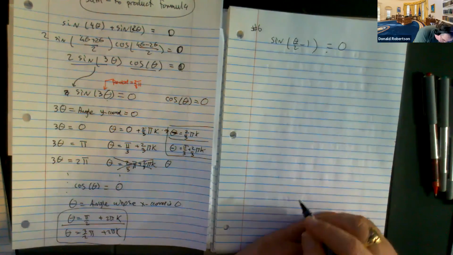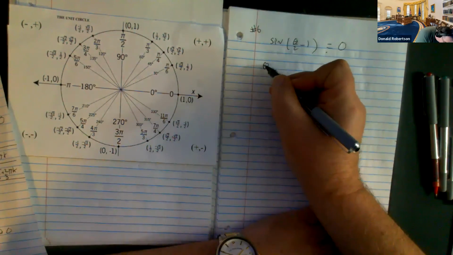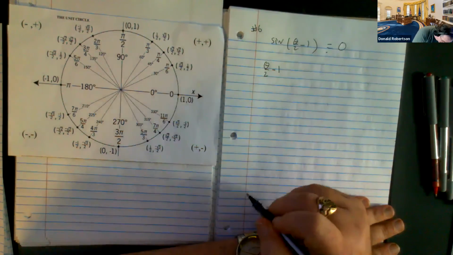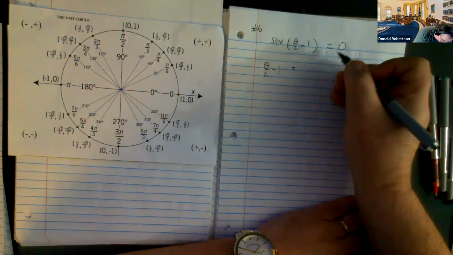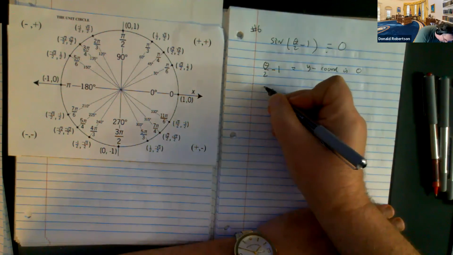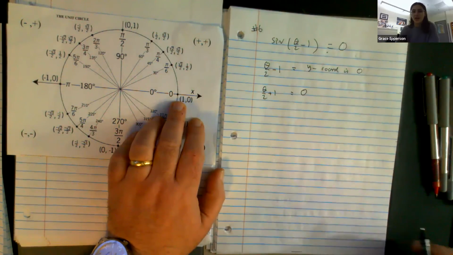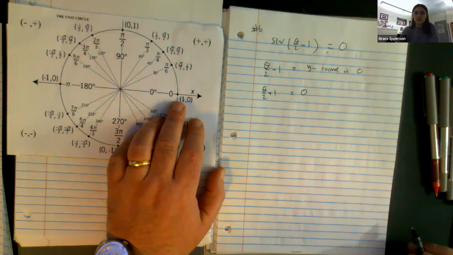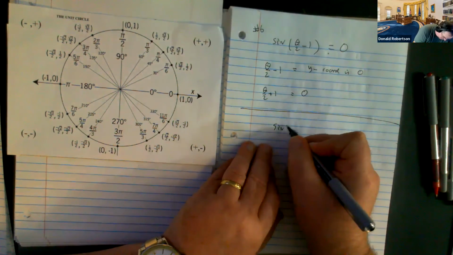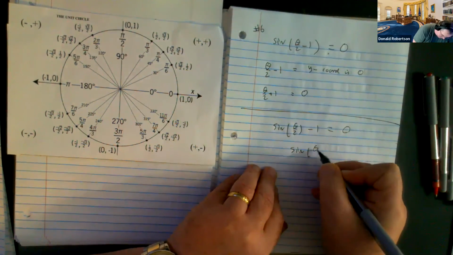Right, let's have a look at this one. So I need my unit circle. I'm going to start with theta upon 2 take away 1. Not a very nice answer, but this guy, if it's going to equal 0, aren't we looking for points whose y coordinate is 0? And so we're looking for 0. Oh, the negative 1 is actually outside of the parentheses. Oh, different question. So it's going to be that guy, right?